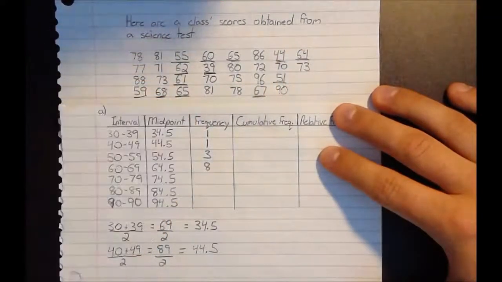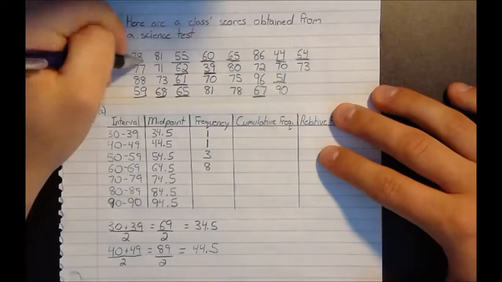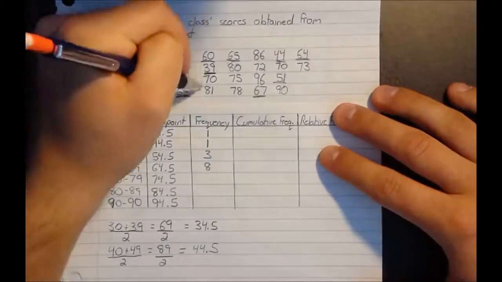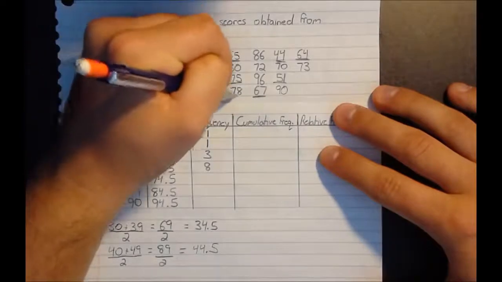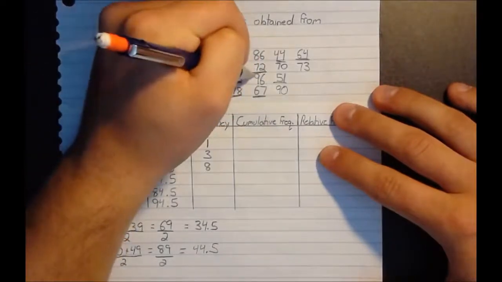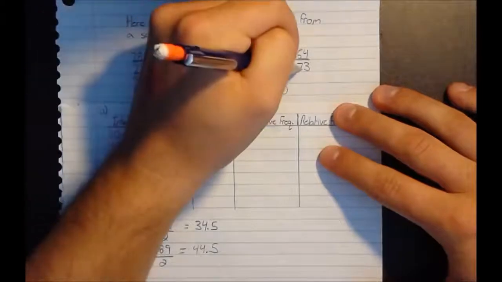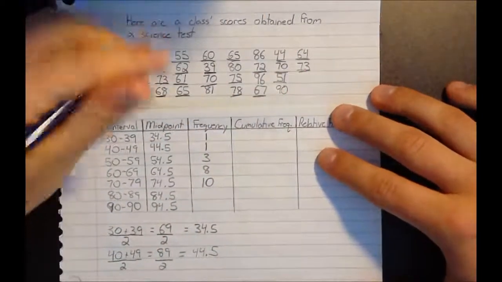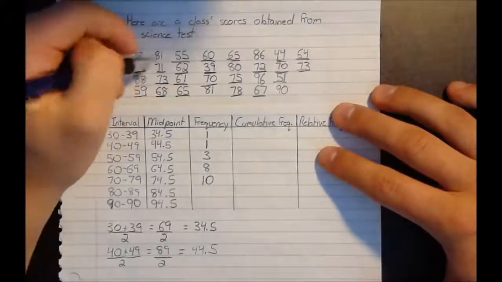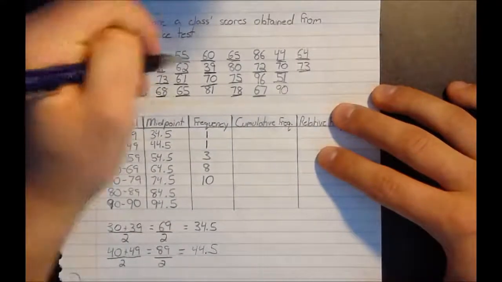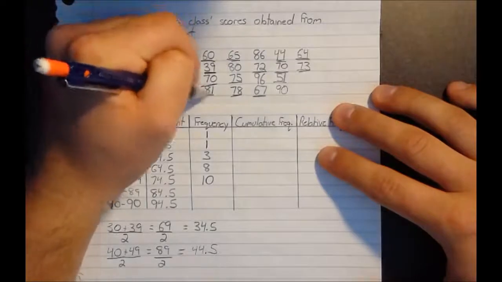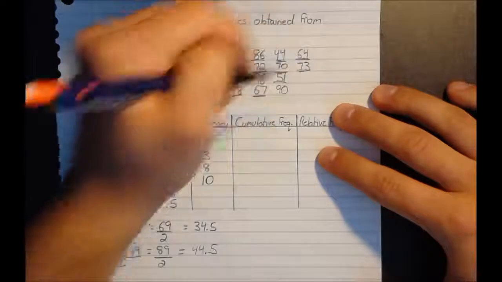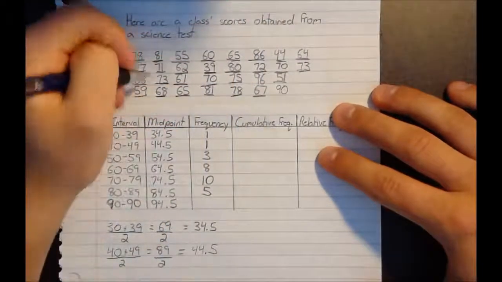That's quite a jump there. From 70 to 79, 1, 2, 3, 4, 5, 6, 7, 8, 9, 10. From 80 to 89, 1, 2, 3, 4, 5, so just 5, and finally 90 to 99.